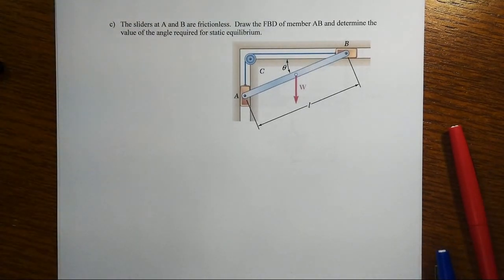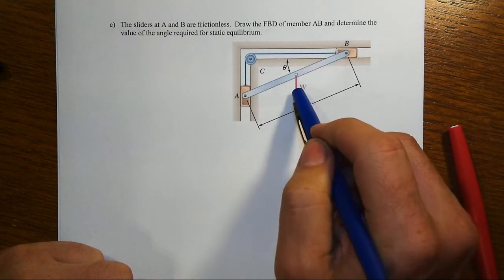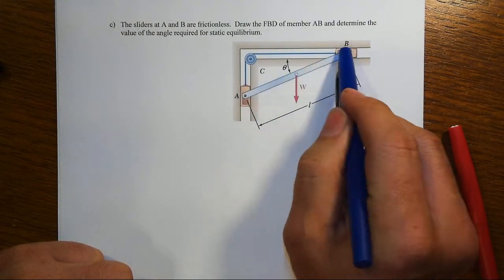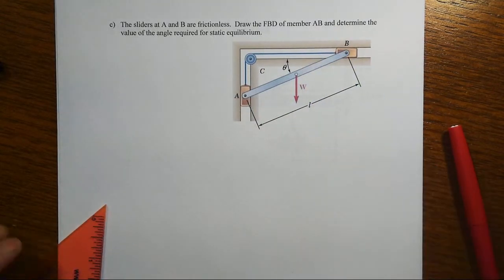Alright, in this slider example, we've got this pin connected bar, load W, and a little cable that wraps around. We have no friction that we're going to model in the system with these sliders. That definitely makes everything a little bit easier.